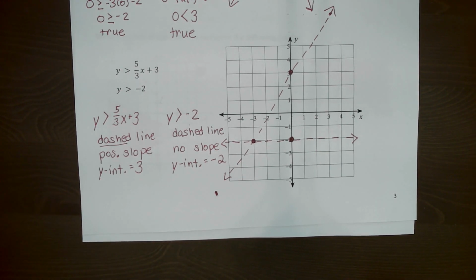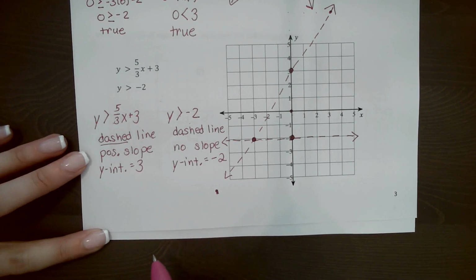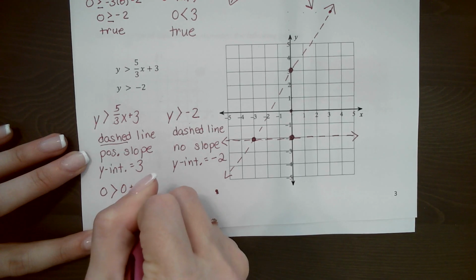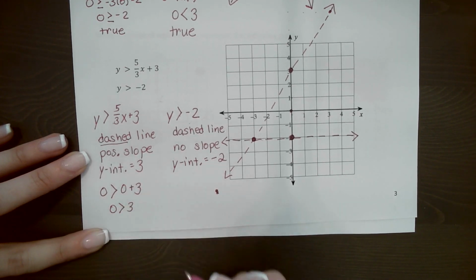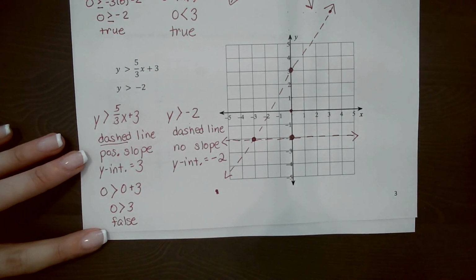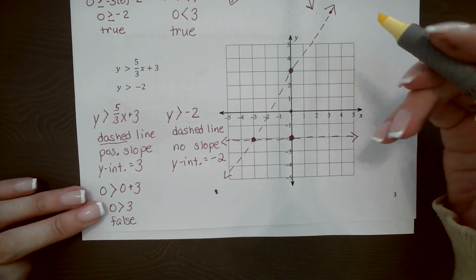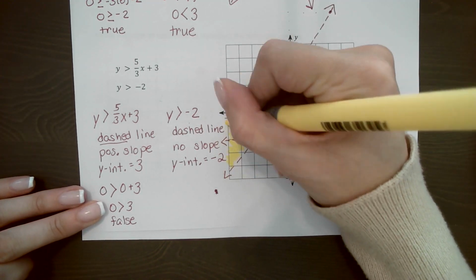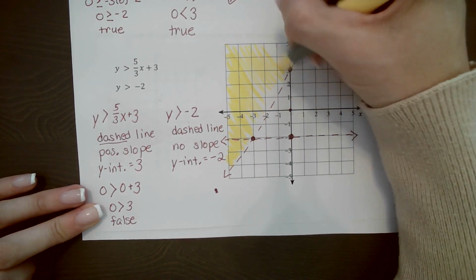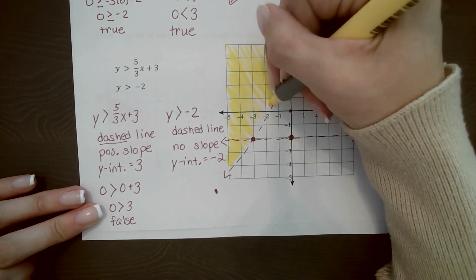So now we have our two lines graphed. Now we pick our test point, plug it in, and decide where to shade. So 0 is greater than 0 plus 3. 0 is greater than 3. That is false. So our first line is my dashed line right here. And because it's false, that means we need to shade everything on this side of the graph, on the opposite side of the test point. Our test point was over here, but it was false. It was a false test point.